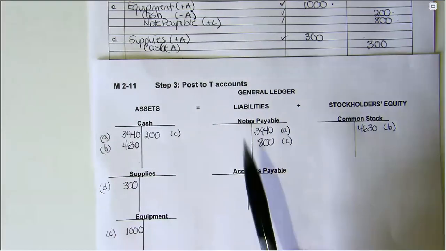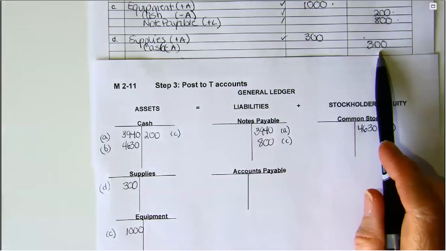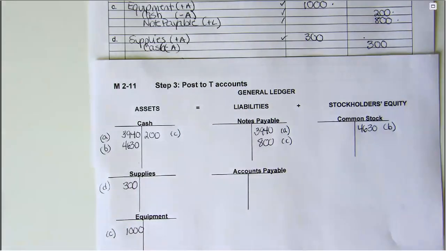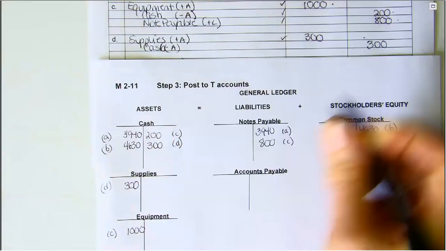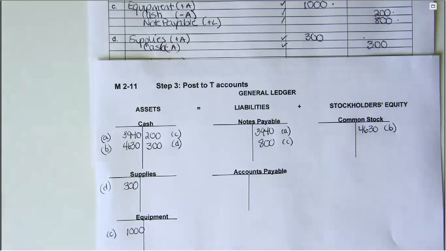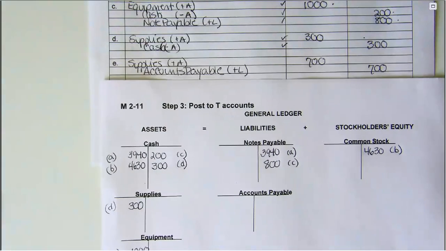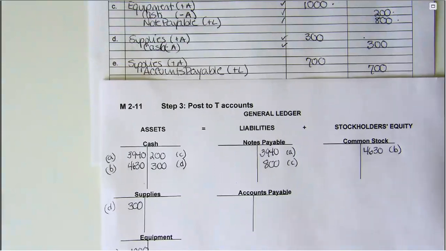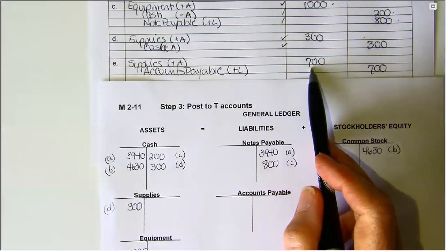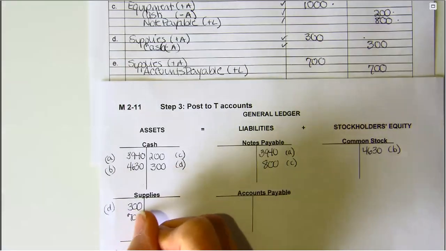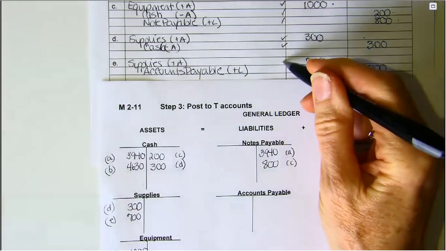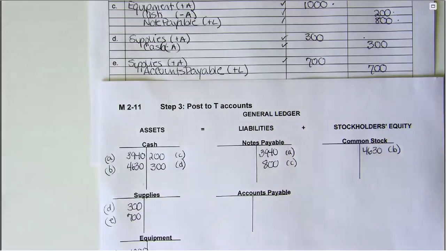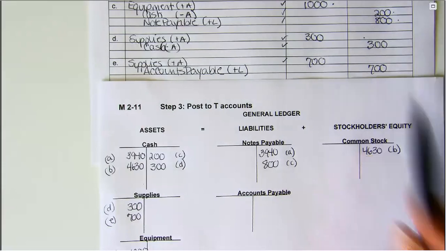And then it says go to the cash account and put 300 on the credit or the right side. And finally, it says go to supplies again, put 700 on the debit or the left side. And then go to accounts payable and put 700 on the credit or the right side.